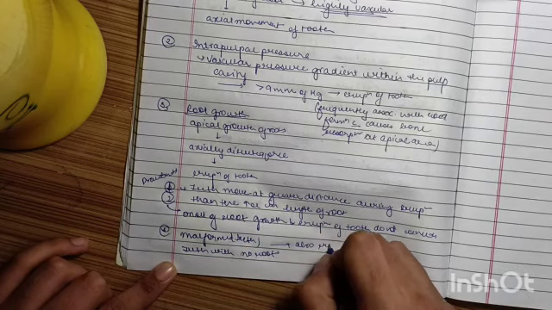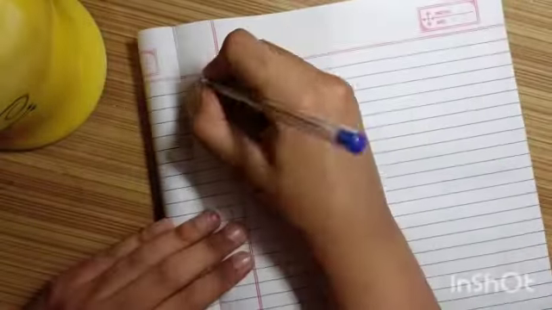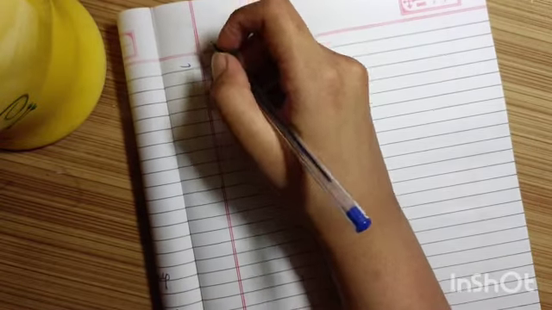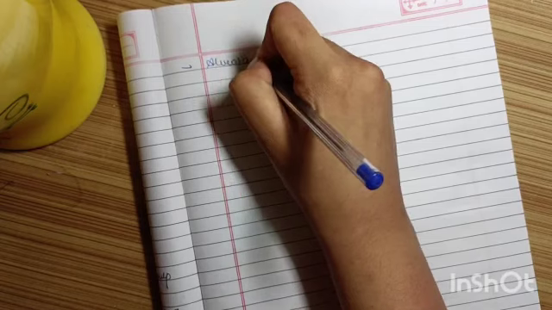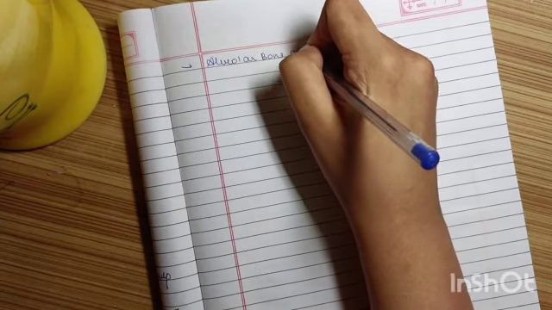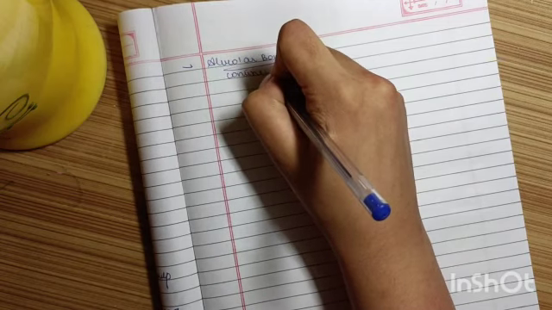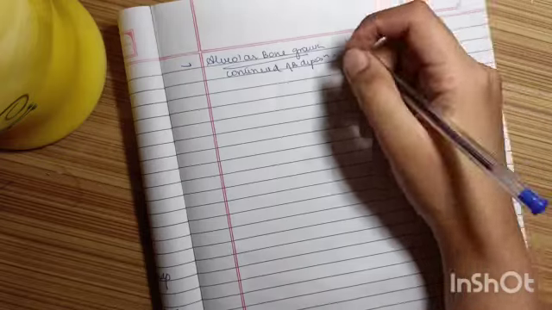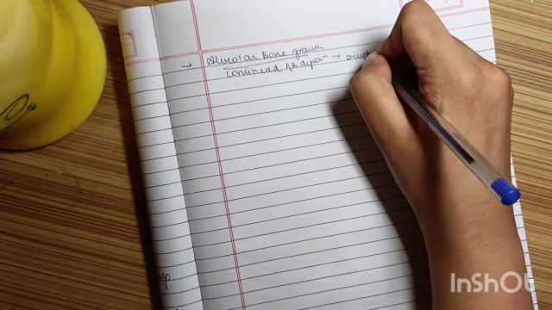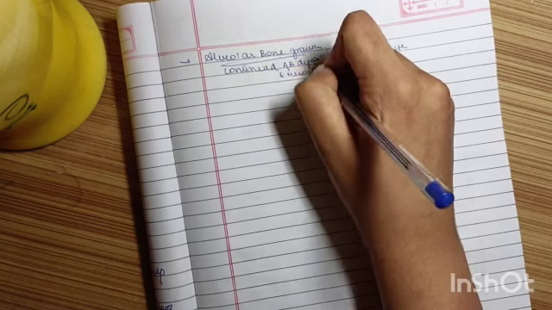Now coming on to the fourth one, which is the second B. This is alveolar bone growth. It states that with continued alveolar bone deposition and resorption, there occurs eruption of teeth.